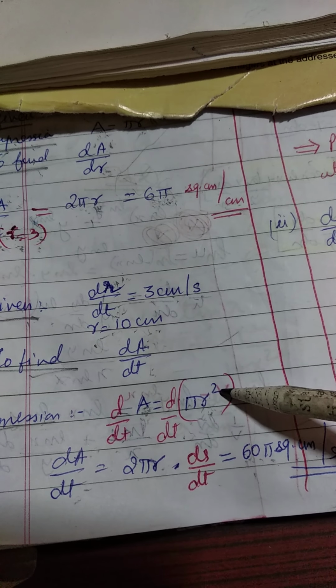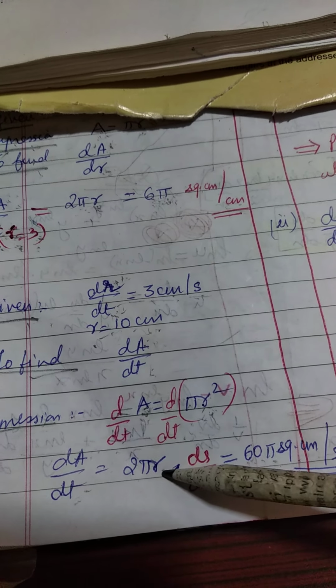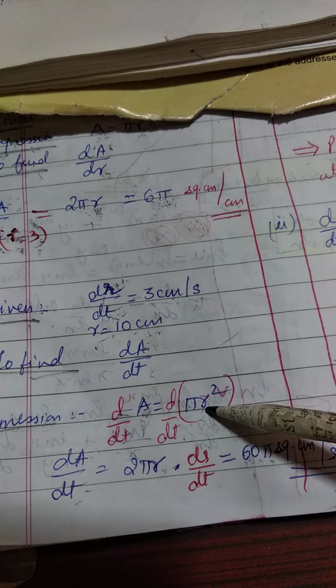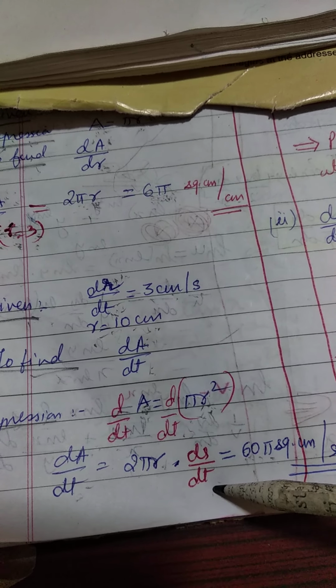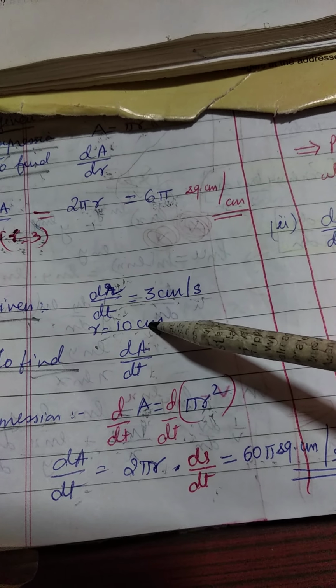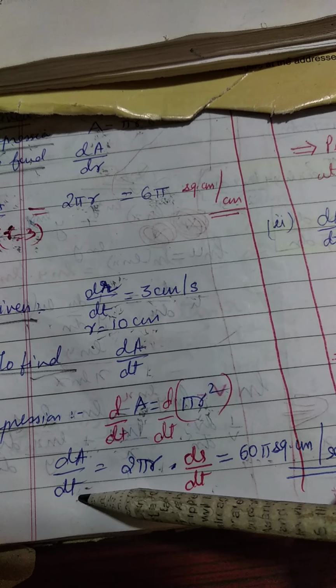R square is first differentiated with respect to r. So that gives us 2r. Then we need to differentiate r with respect to t. So we have dr on dt. Now use the value whatever is given to get dA on dt, the change of area with respect to time.